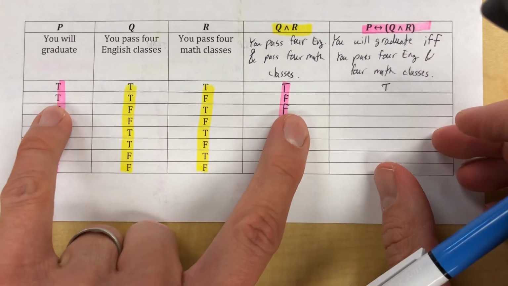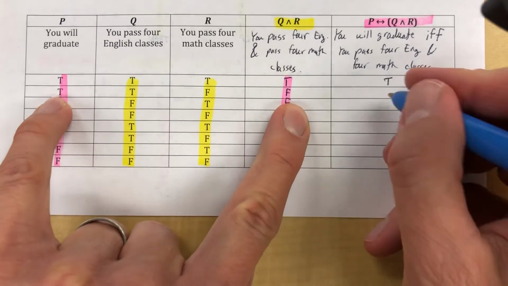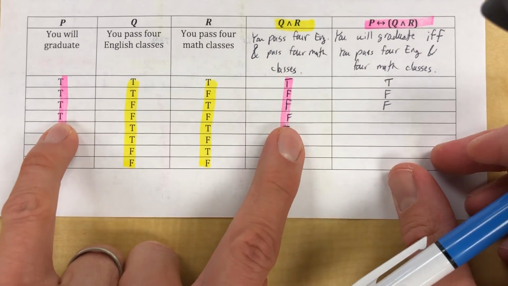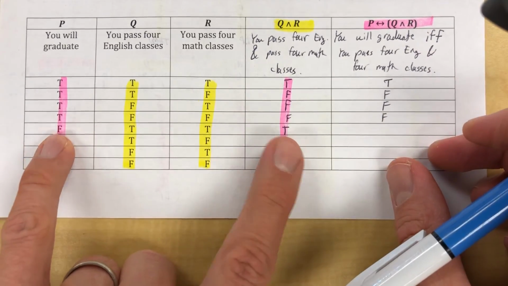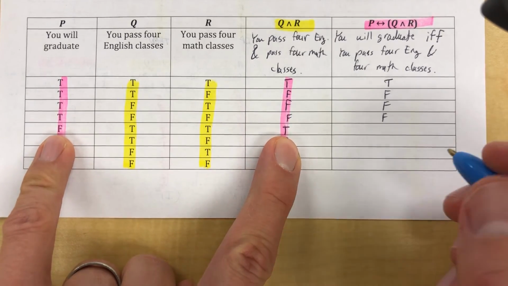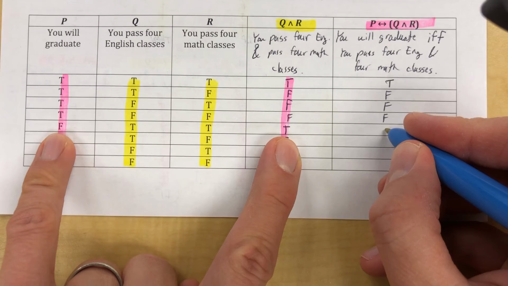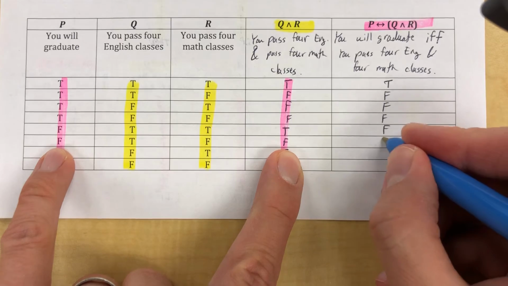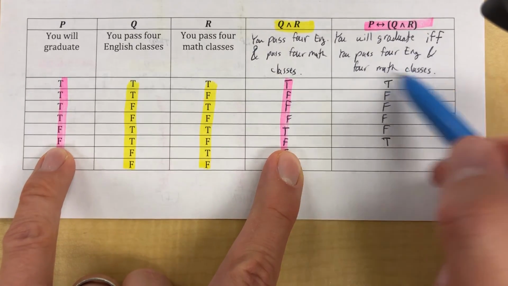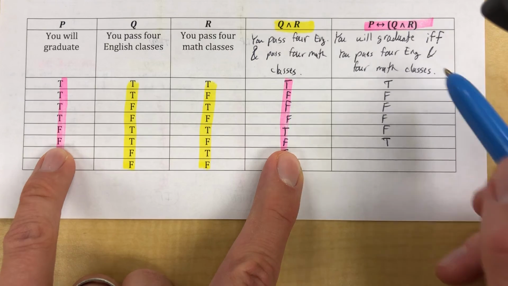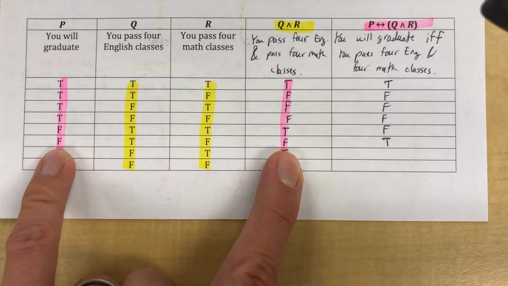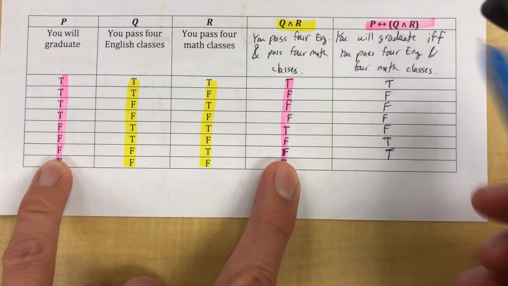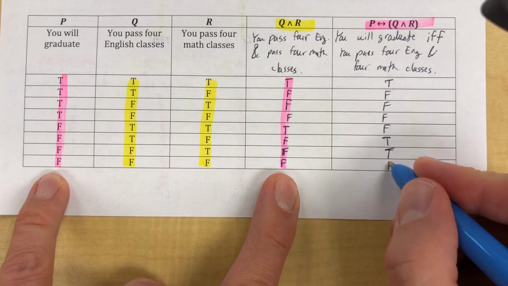True, yeah. I graduated, but I didn't pass them. Well, something went wrong. I graduated, didn't pass. Then that's not right. Graduated, didn't pass. That's not right. I didn't graduate, but I did pass. Somebody messed up my record somewhere. That's false. I didn't graduate, I didn't pass. Well, that's fair. That means that this statement is true. I'll graduate if and only if I passed 4 English and 4 math. I didn't graduate, I didn't pass. Fair enough. False, false. Double false on an if and only if is a true, and false, false is a true.